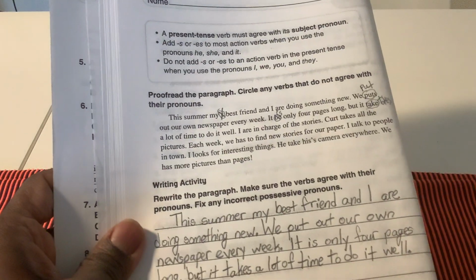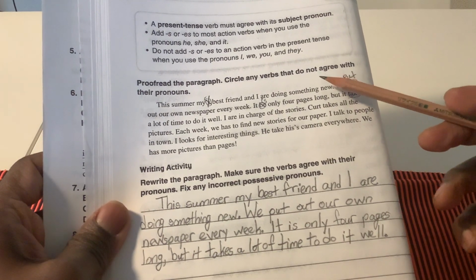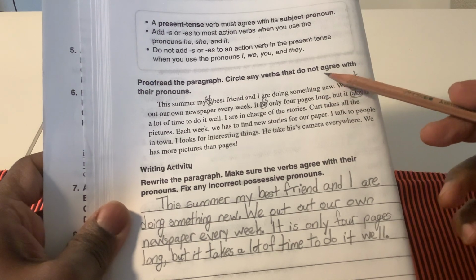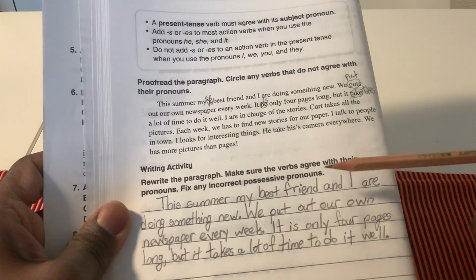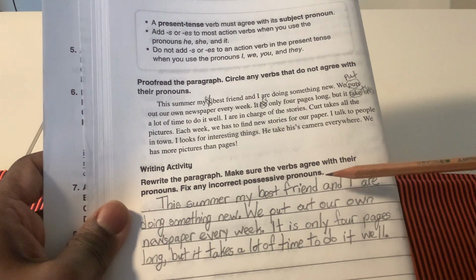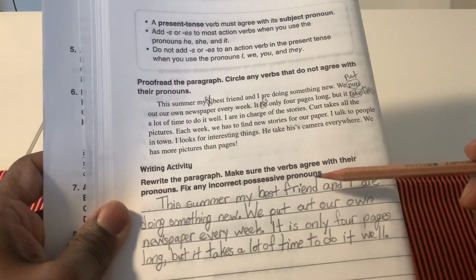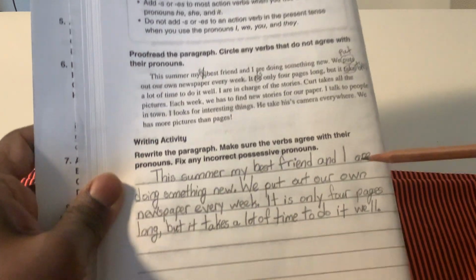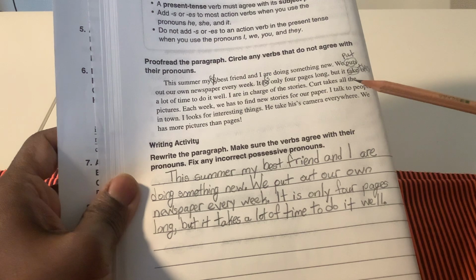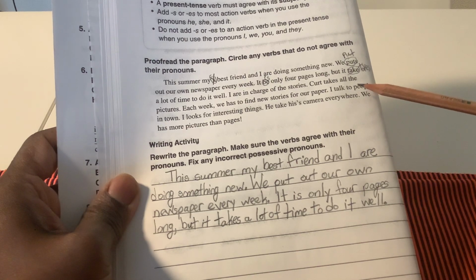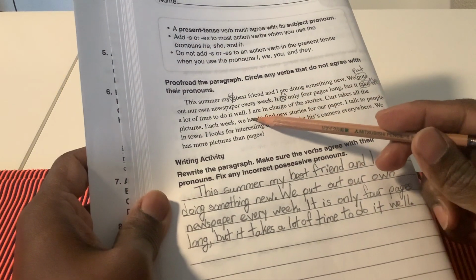On page 150, we had to proofread the paragraphs. We had to circle any verbs that do not agree with their pronouns. After that, we had to rewrite the paragraph. We had to make sure the verbs agree with their pronouns, and we have to fix any incorrect possessive pronouns. So we started this together on Friday, and we did a few of the sentences together. So let's continue. We left off here.